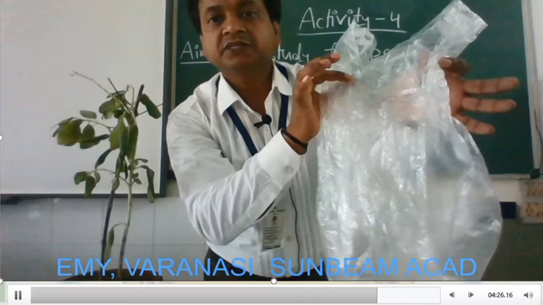Simply, the difference is that the branch that does not have leaves does not remove water, because in the absence of stomata, which are present in the leaves, water does not get removed. And this branch has leaves, so it has stomata present in the leaves, and that is why the excess water is removed from this branch of the plant, and that is why small droplets of water get collected on the inner surface of the polythene bag.